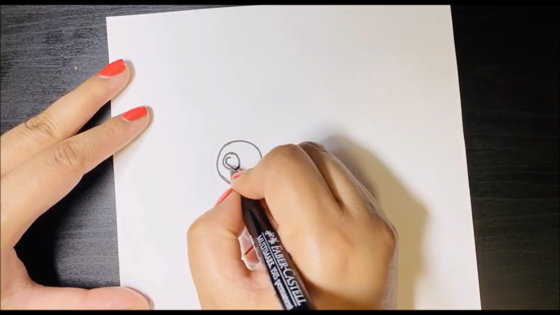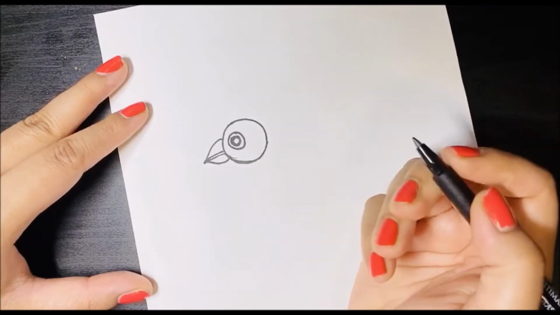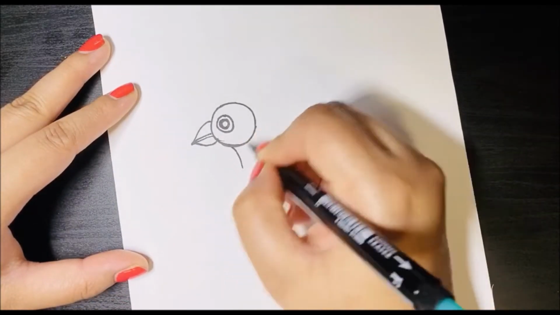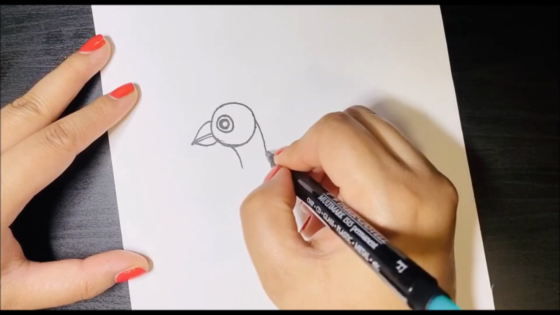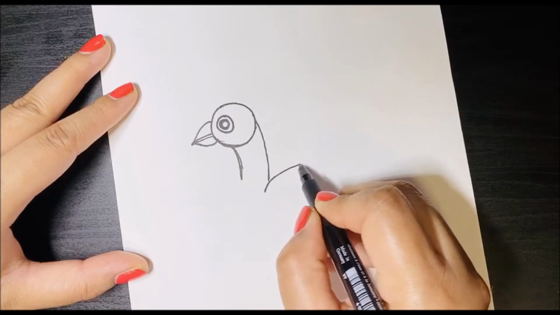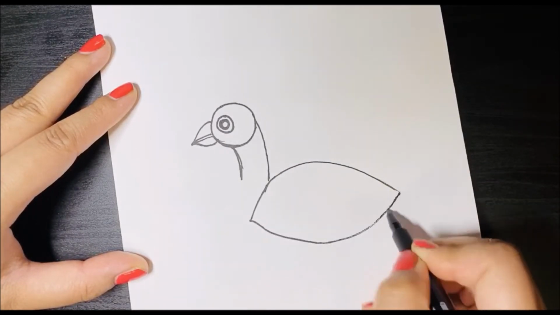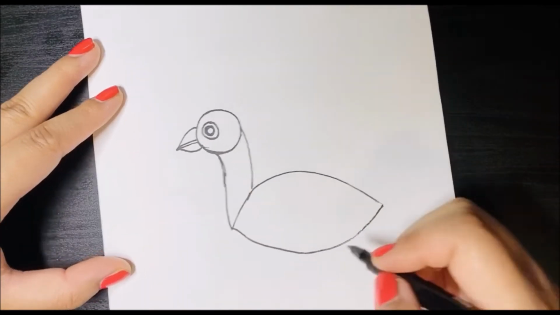So similarly, as we learned for all the birds, the face remains the same here as well, just changing the beak a little bit, adding little curves to the triangle. Now this bird is also going to have a neck, as it is a peacock, a little bit longer rather, and the body has to be again leaf-like, joined with the neck, as you see.